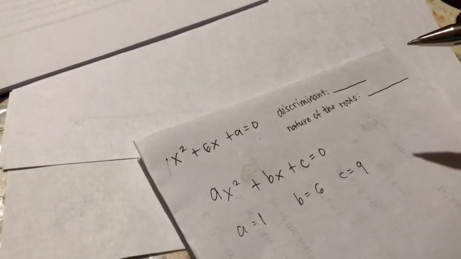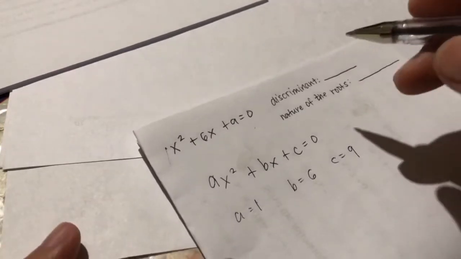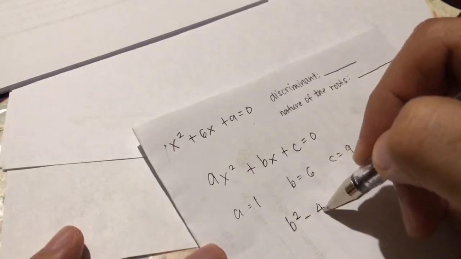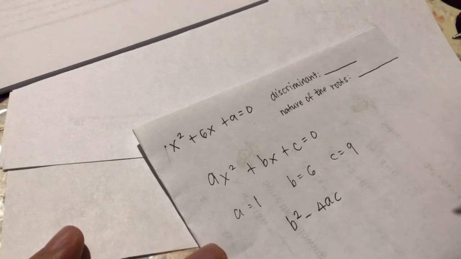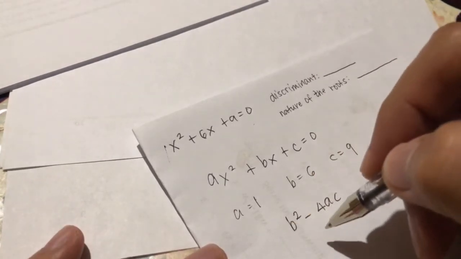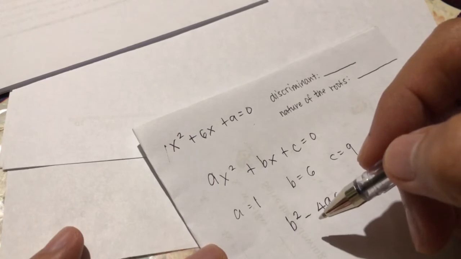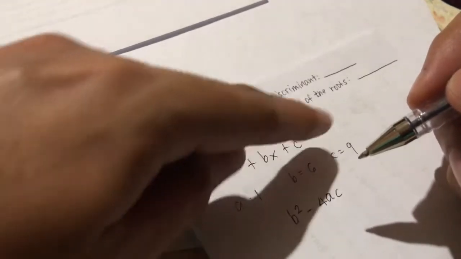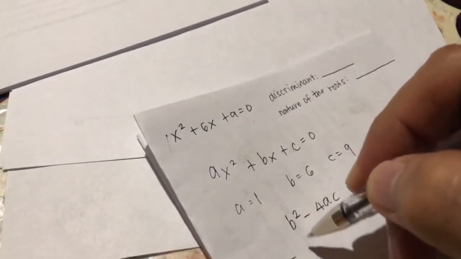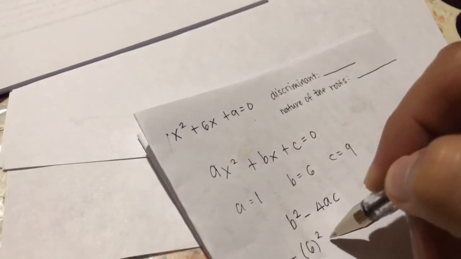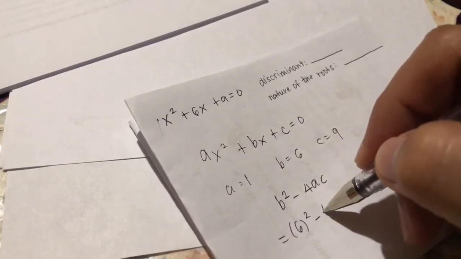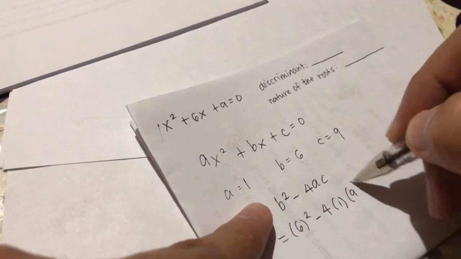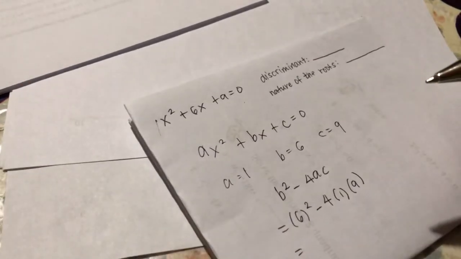Okay? So, after identifying, apply natin ngayon yung formula ni discriminant. The discriminant is equal to b squared minus 4ac. Yan yung formula natin. So, the next thing that we're going to do is to substitute. Ano yung isusubstitute mo? The values of our A, B, and C. So, we have now, ang B is 6 squared minus 4. What is A? 1. What is C? 9.